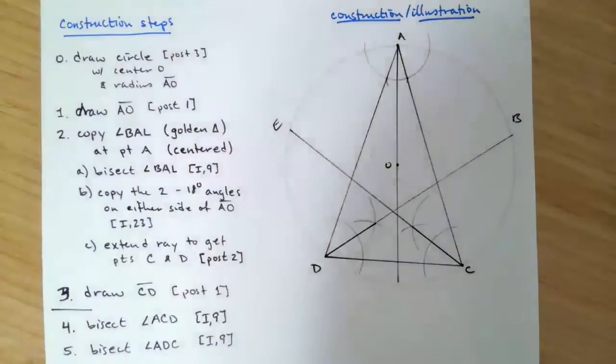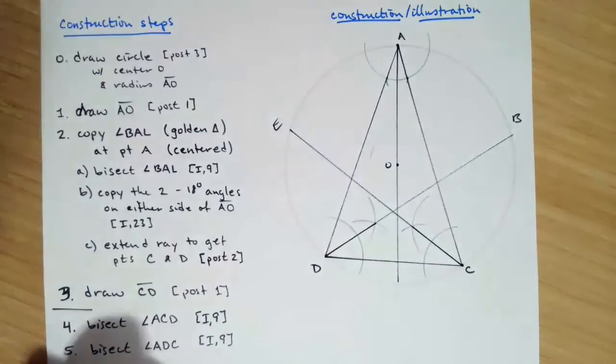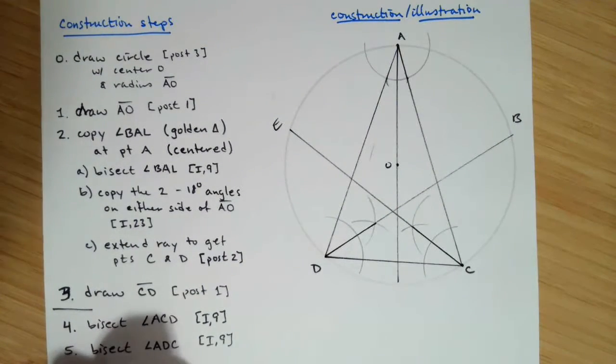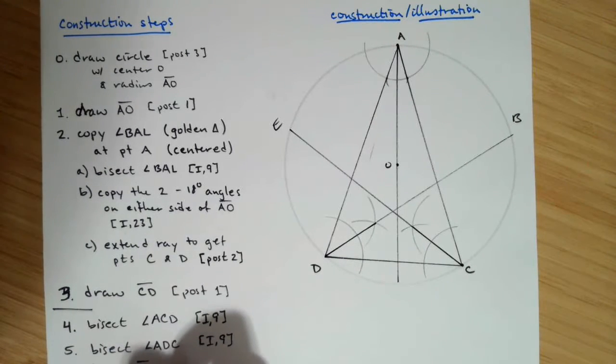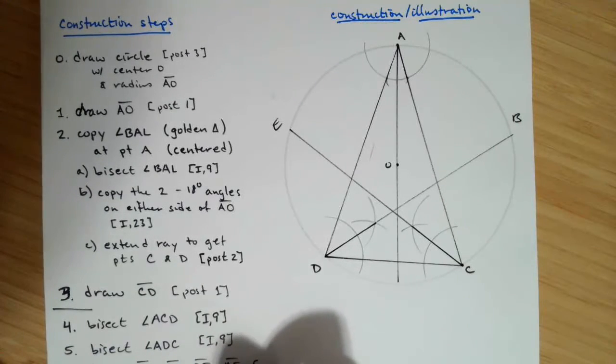And at this stage, we are ready to draw in the missing sides. So our missing sides are going to be AB. They're going to be BC. We've got CD. We need DE. And the last one is AE.